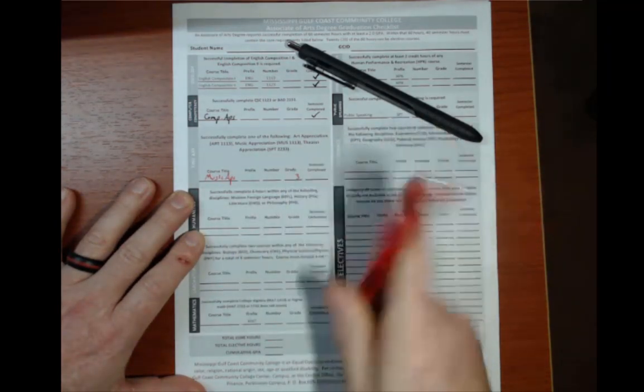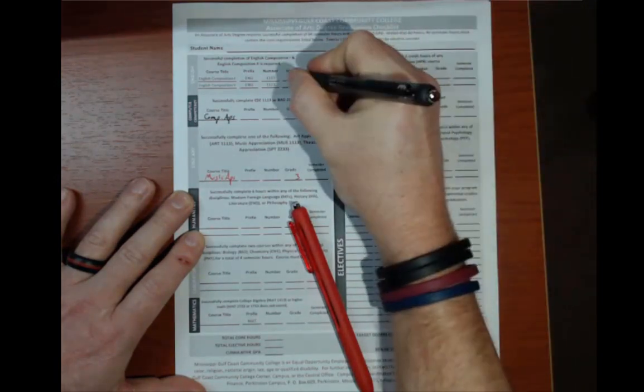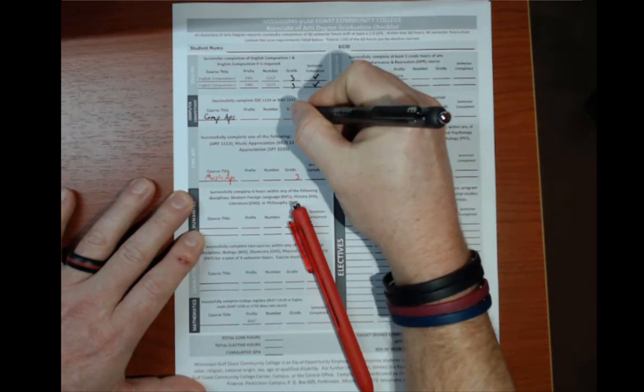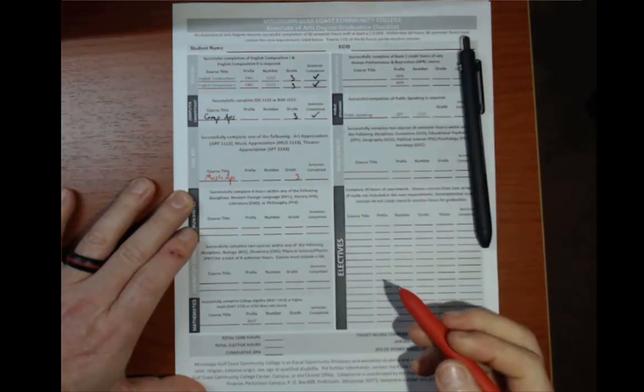I'm going to write down 3 for the number of credit hours. I'm going to do the same for these, so that we know how many credit hours they were. 3 for that, and another 3 for that. So that way we can keep up with the number of hours, right?